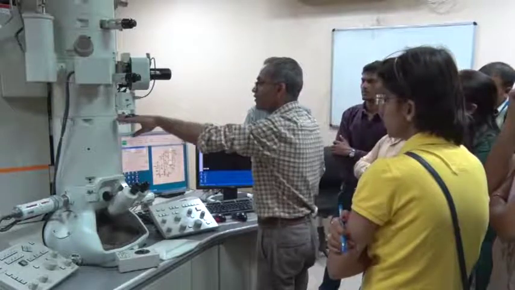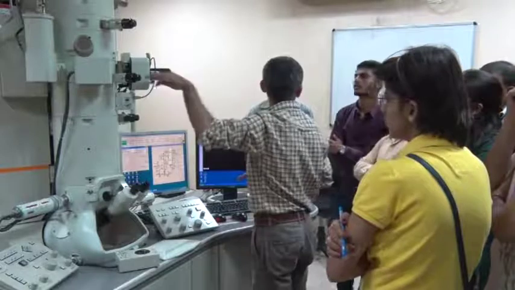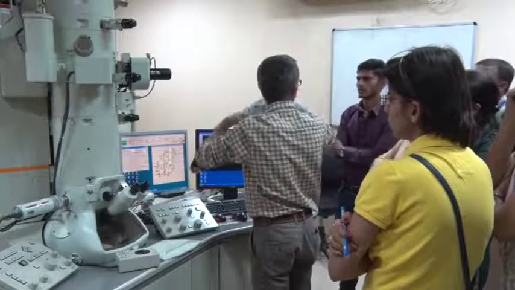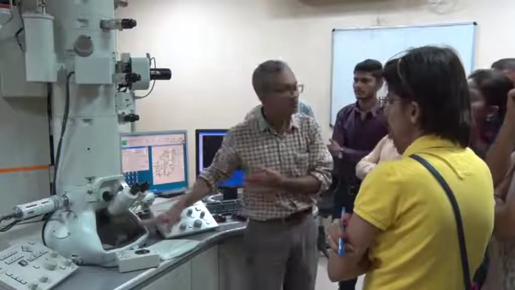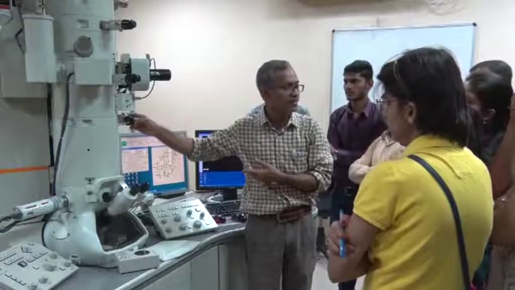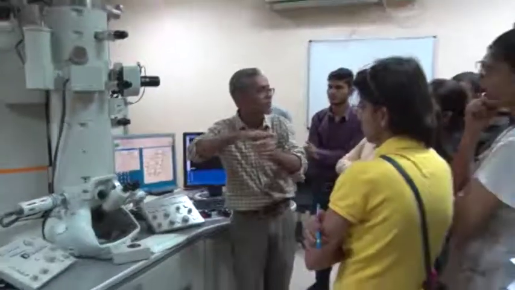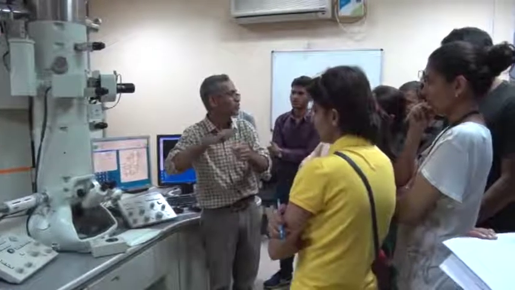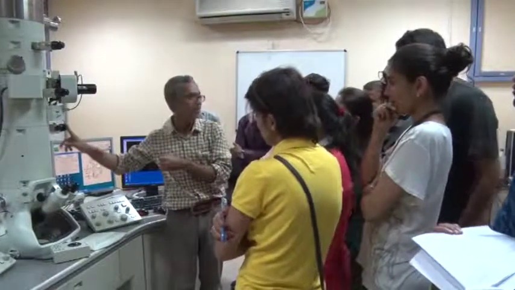Now the shadow of that aperture will fall on the sample because they are conjugate, they are equivalent planes. When I look at the screen in the imaging mode, and if I have inserted the selected area aperture, I can see the aperture also. I can see that it is selecting a particular area of the image or particular area of the sample. So that's why the name is selected area aperture.